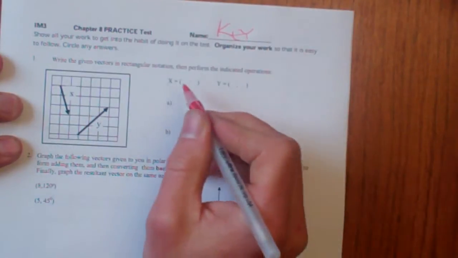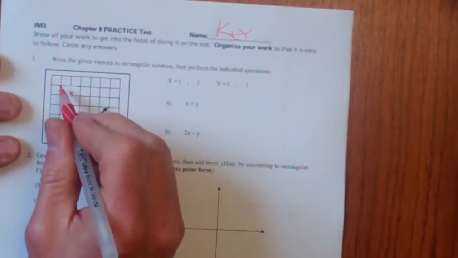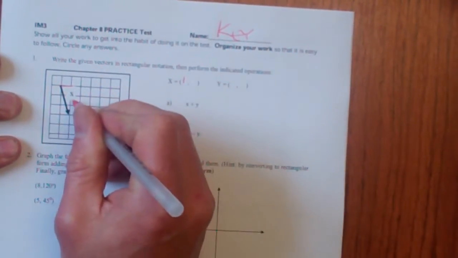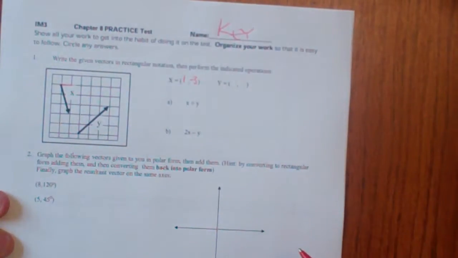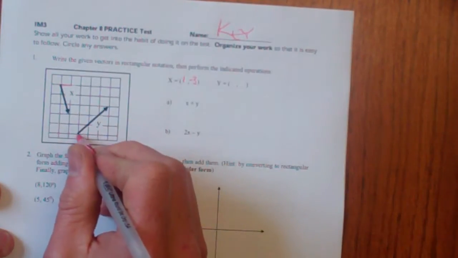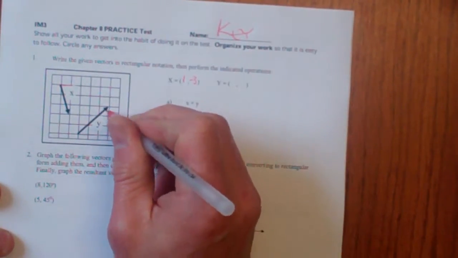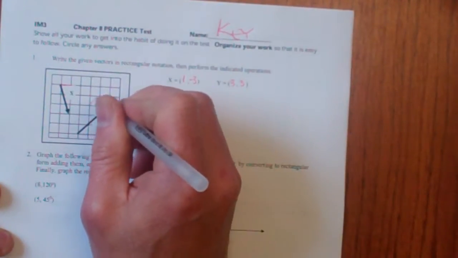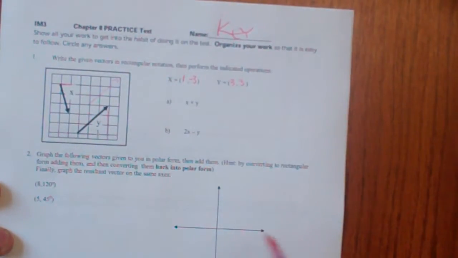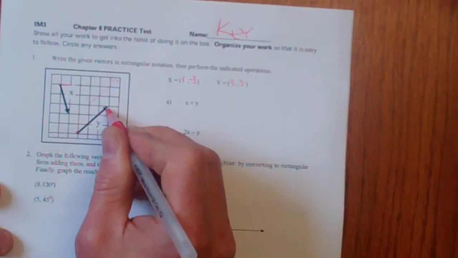This vector in rectangular form is just going to be over 1 and then down 3. Just make sure you count carefully. Use your fingers, take off your socks and shoes if you need to. Y is over 3 and up 3. It does not matter where these arrows are drawn. I could have just as easily drawn this here and it wouldn't have made any difference. It's about where it starts and where it stops.